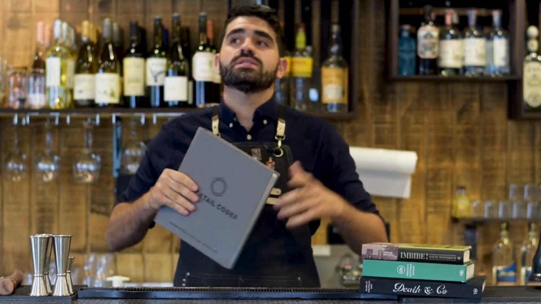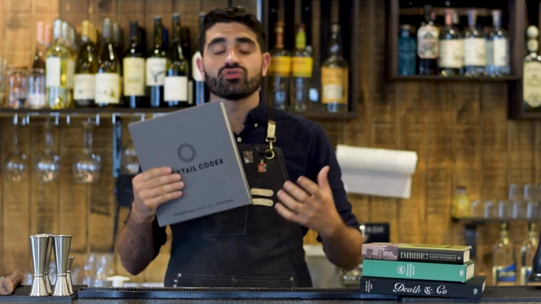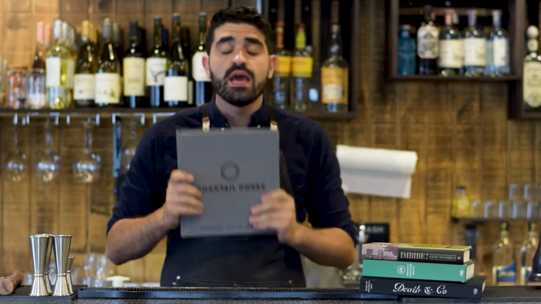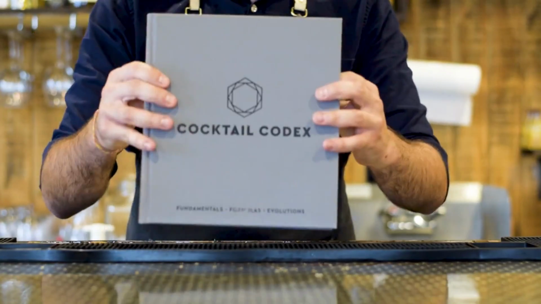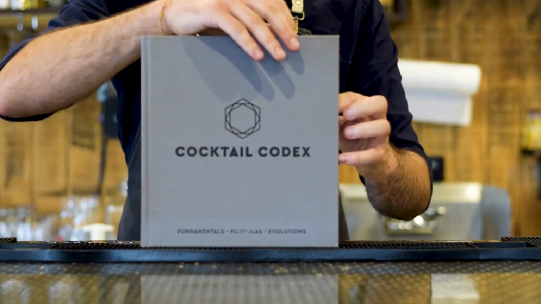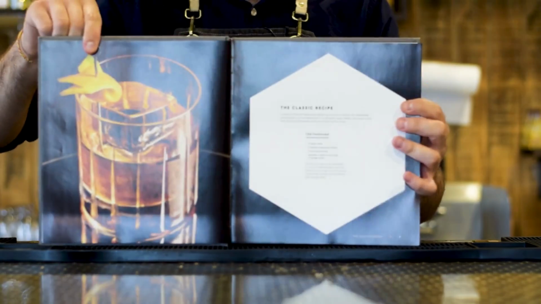Oh, but don't go anywhere, because I still have that bonus book recommendation for you. And the 4th book, and while I don't consider it to be essential to making drinks based off of other recipes, the Cocktail Codex by the same people who wrote the Death & Company cocktail book is indispensable if you're trying to learn to create your own cocktail.